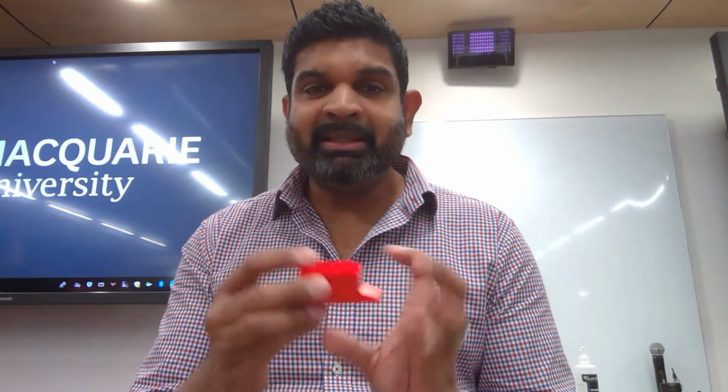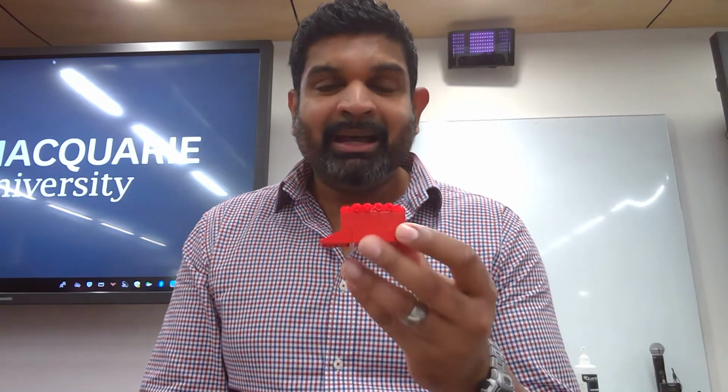Now, how do you get the higher grades in the unit? You need to demonstrate high level learning. And a great way to scaffold yourself to high level learning is by looking at Bloom's taxonomy. I'm going to use colored Lego to represent Bloom's taxonomy. R for remember, and this is a red set of bricks, which is the most base level understanding where you are demonstrating to the unit convener that you remember the concepts of your unit.